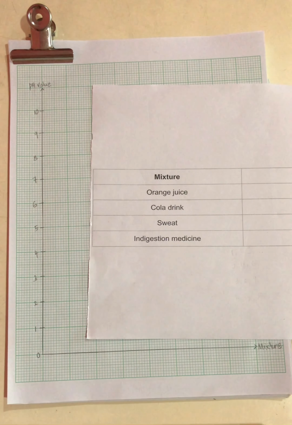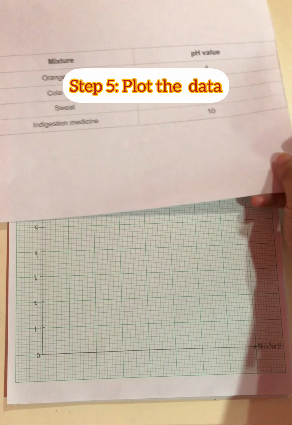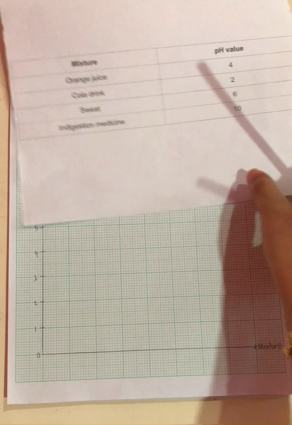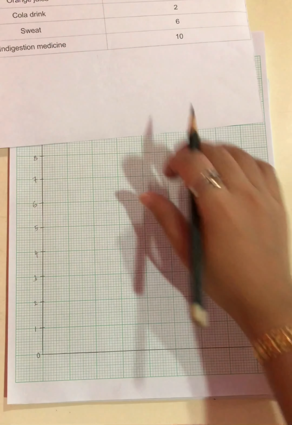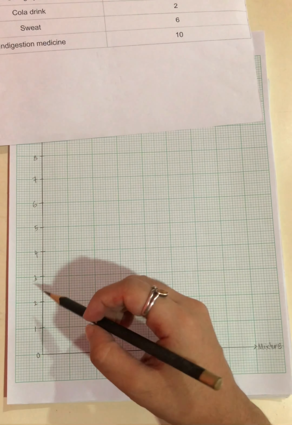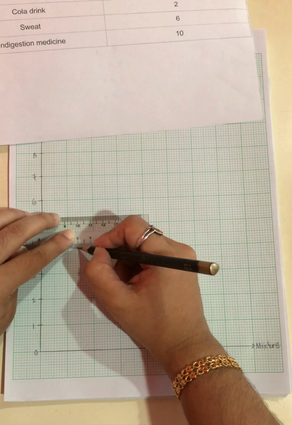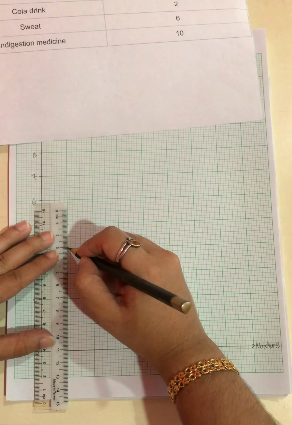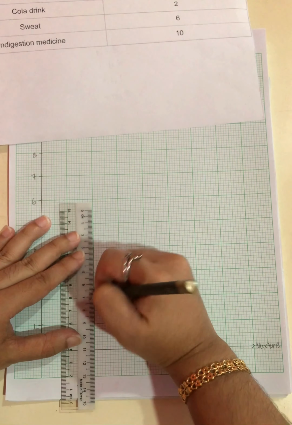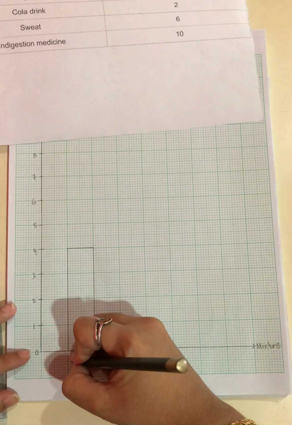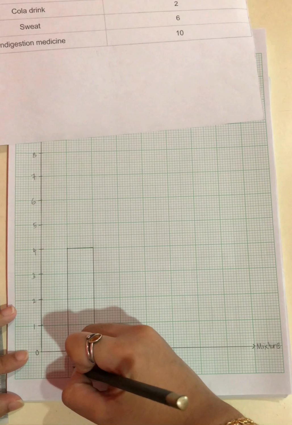So step 6, plot the data. So now let's plot the data. Remember to look back at the table again. So first, orange juice with a pH value of 4. So look back at your scale, pH value of 4. So plot your bar and label it as orange juice.